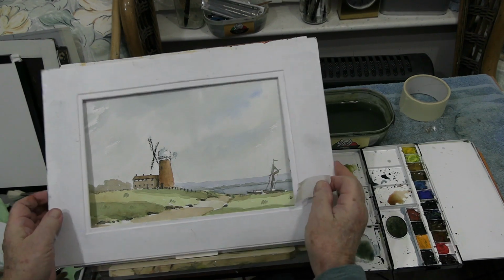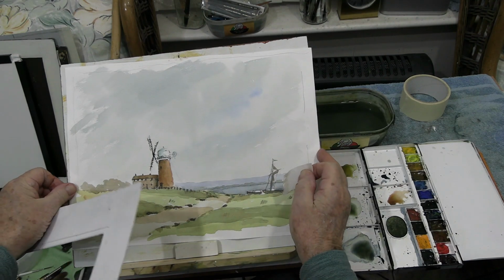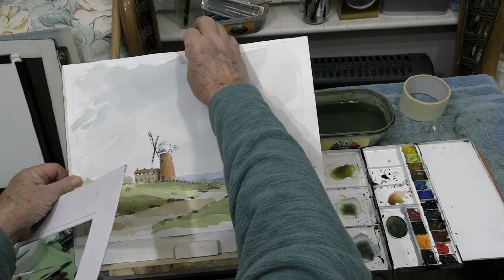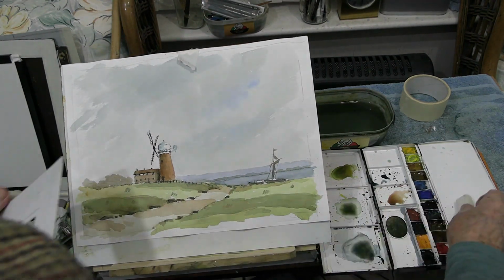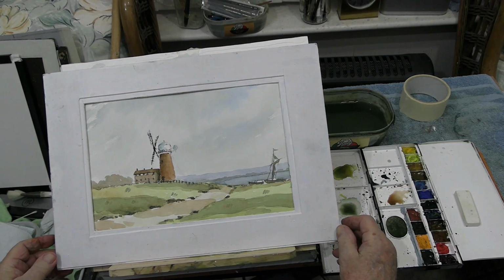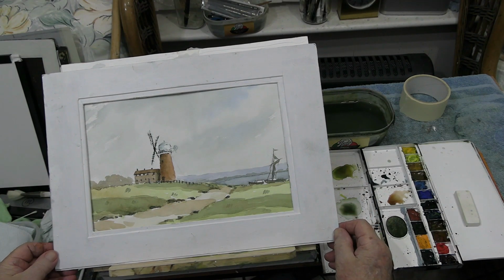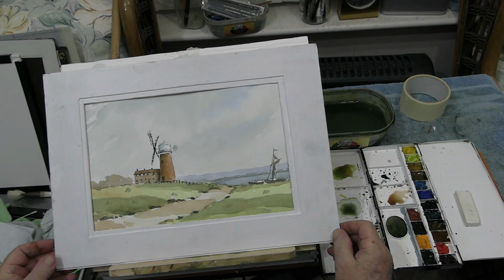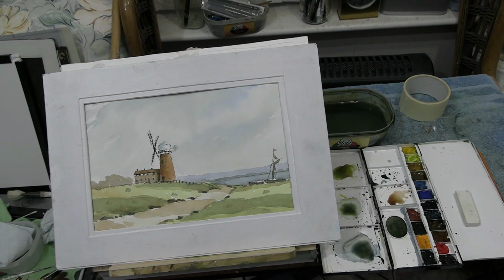And put that about there, eh? Is that it? It's not so bad, that, is it? Not so bad for a watercolour.